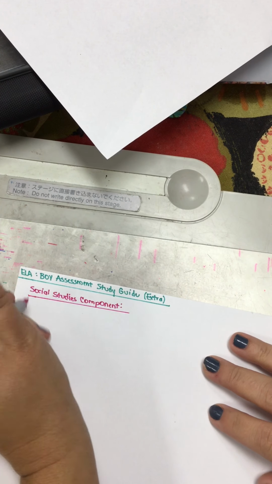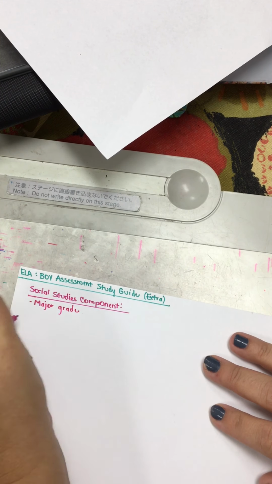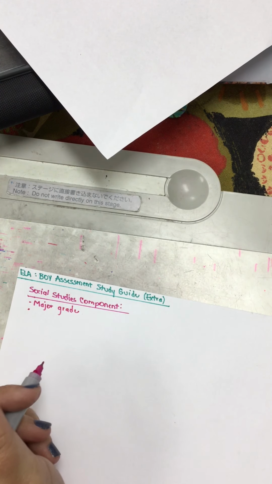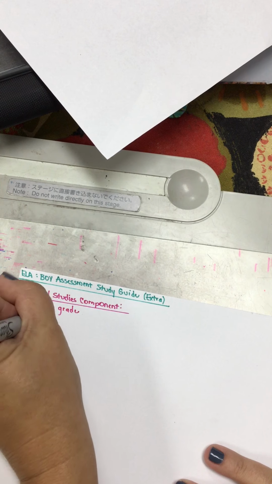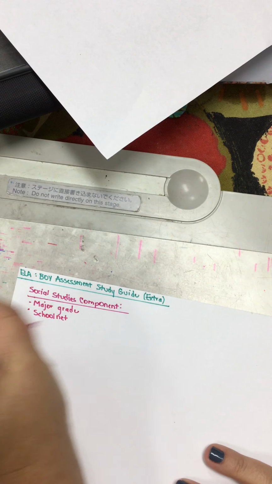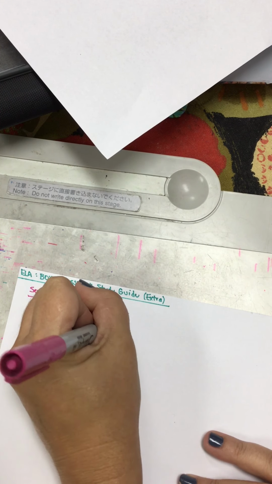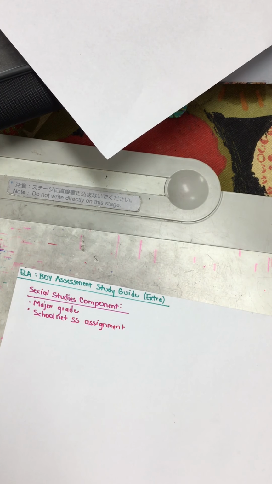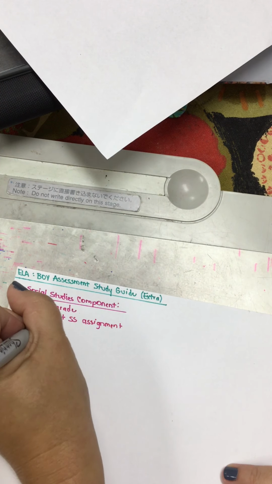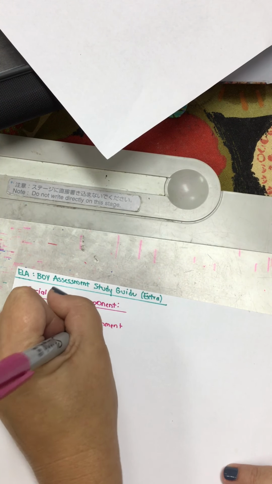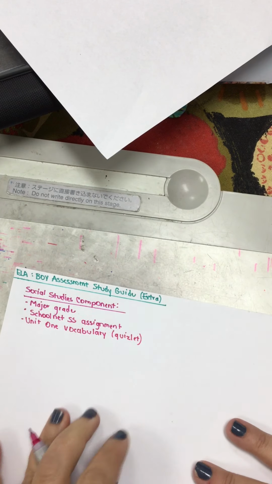It is a test, so it is a major grade. And also it will be a separate SchoolNet assignment. So it will be a SchoolNet social studies assignment, which don't worry about that. I'll send you the link and the code and all that tomorrow. And it is separate from the ELA. And it is a major grade, which I've already told you, and it is just your Unit 1 vocabulary that you've been doing on Quizlet. And again, I'll post all of this.